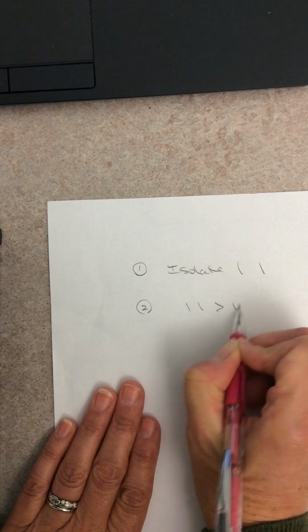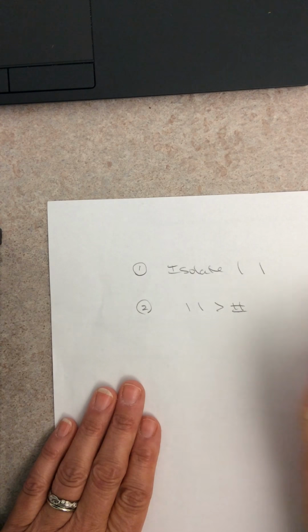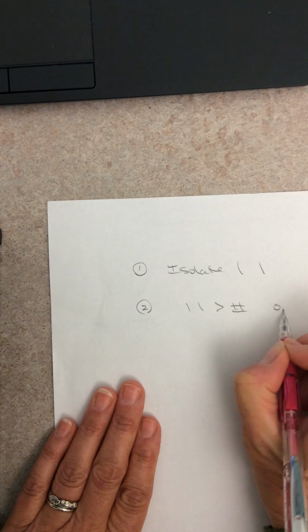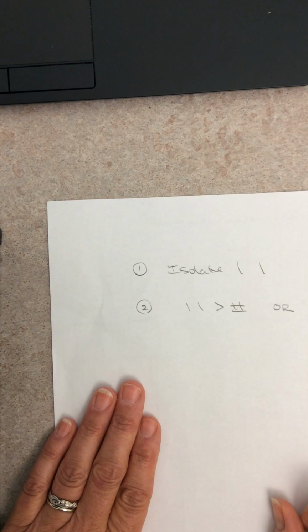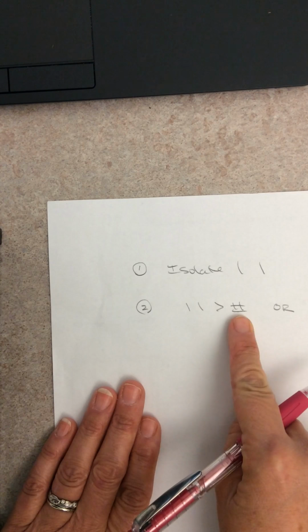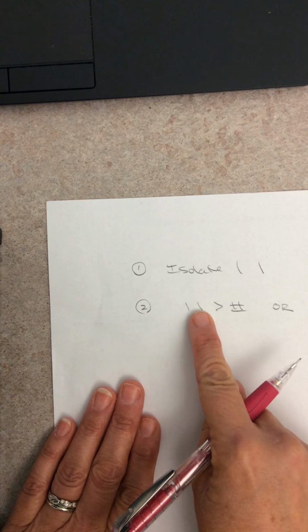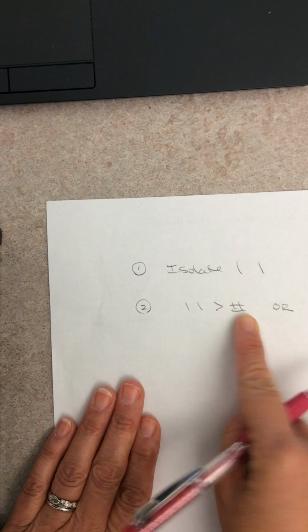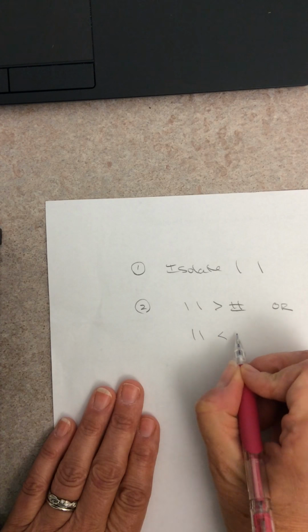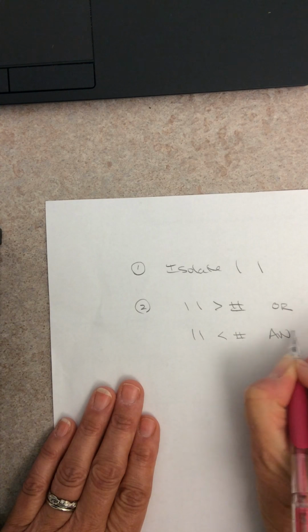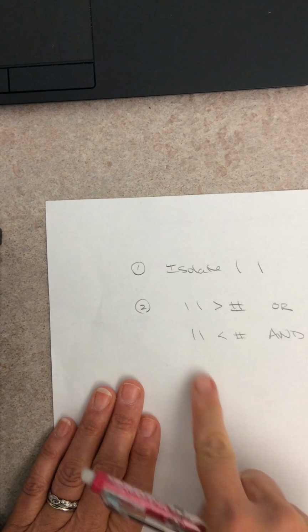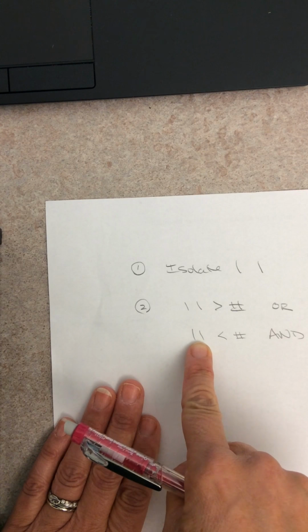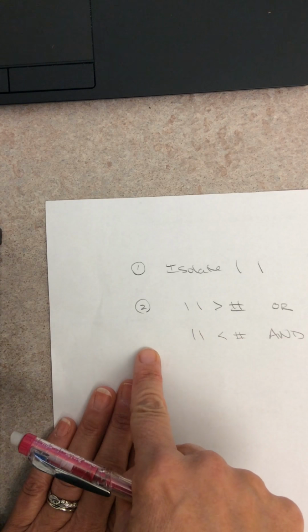If your absolute value is greater than a number, you're going to set up an or statement: whatever's in here is greater than that number, or whatever's in here is less than the opposite of that number. If your absolute value is a less than, that's when you're going to use an and and place what's in your absolute value between this number and its opposite.